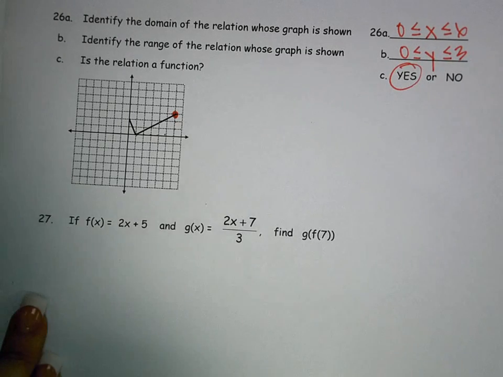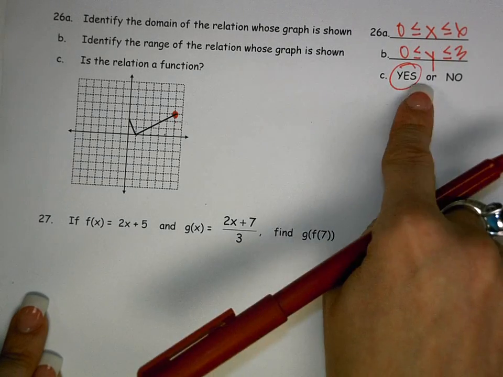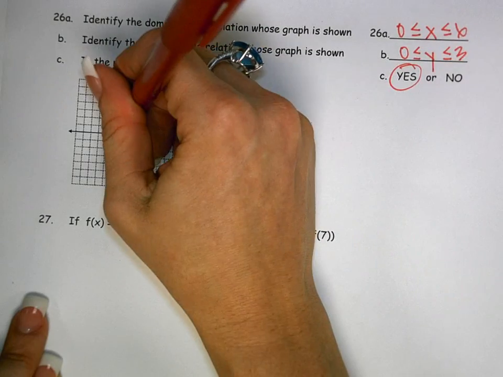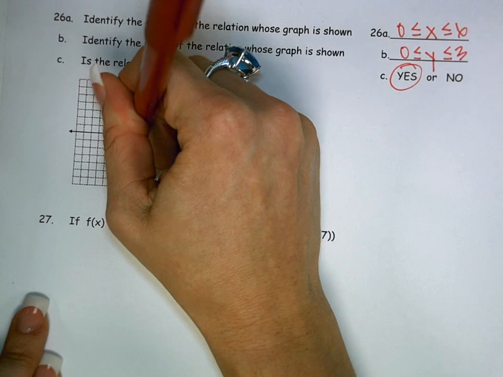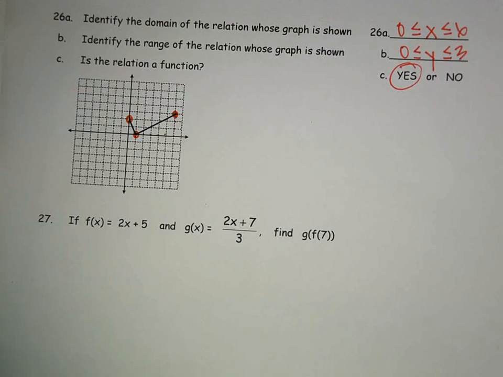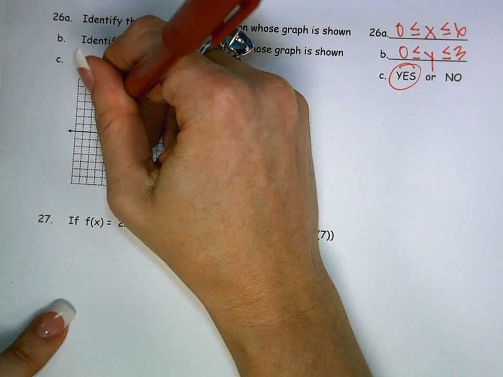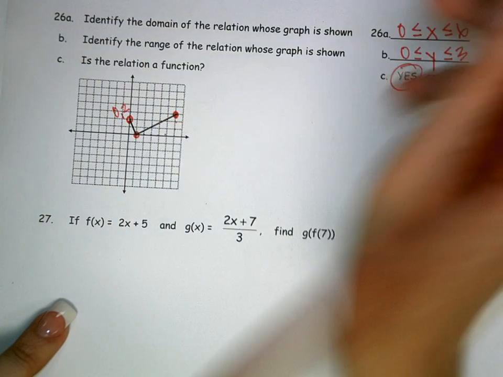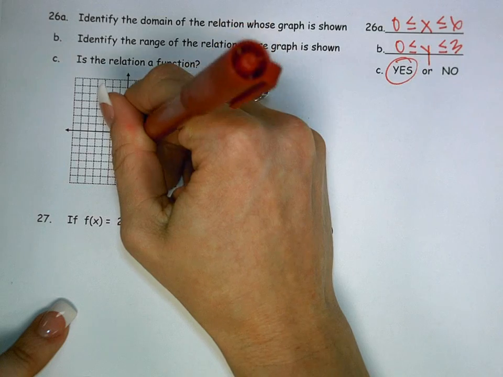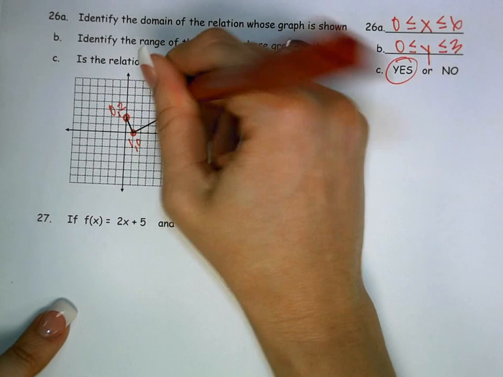Okay, if you're having trouble with it this way, what you can do is you can label the endpoints. Label like where it makes a sharp point. So this point would be 0, 2, right? This point would be 1, 0. This point is 6, 3.